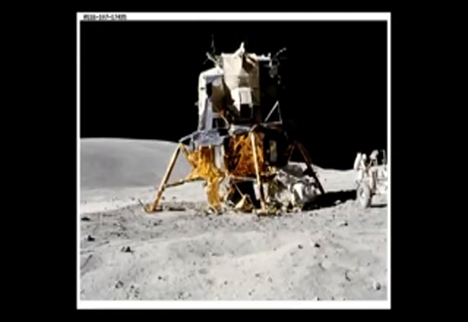So how did they do it? How did they keep the lunar module cool? I mean, to me, when I thought about it, I never thought about this years ago, when I believed the Apollo story. How did they keep it cool?